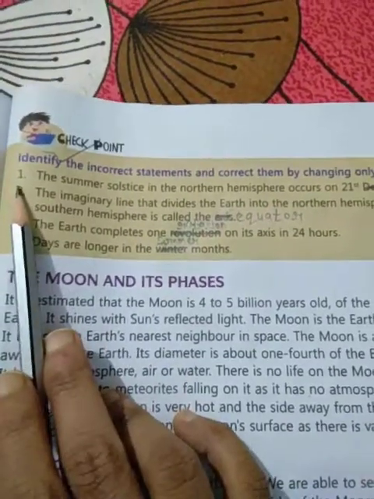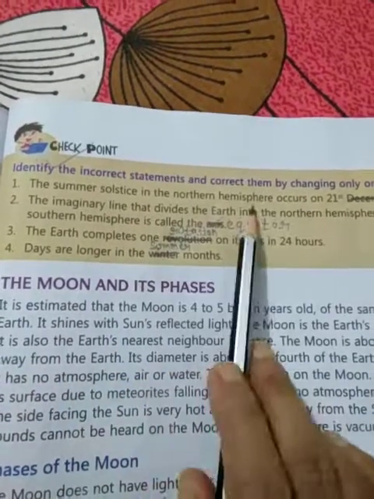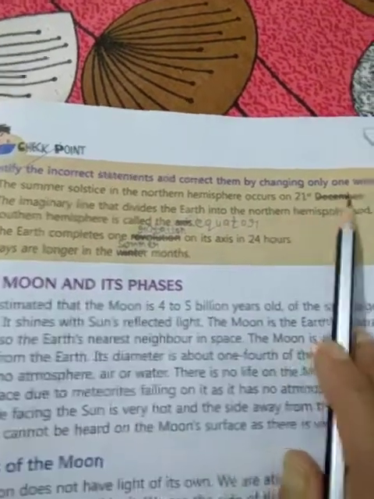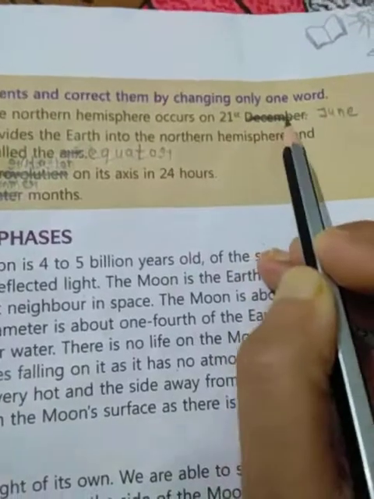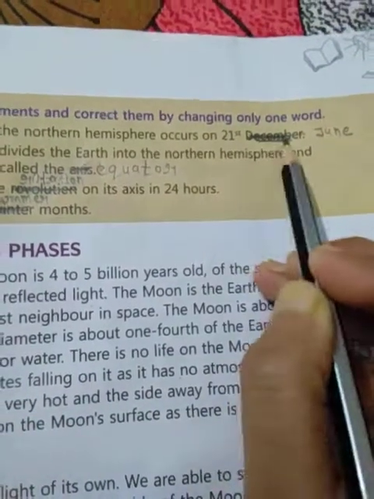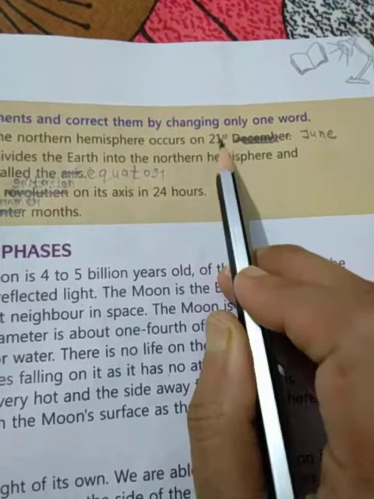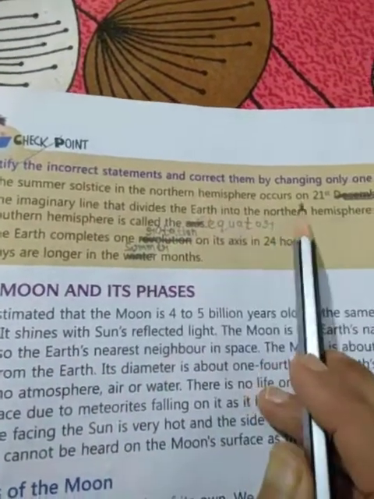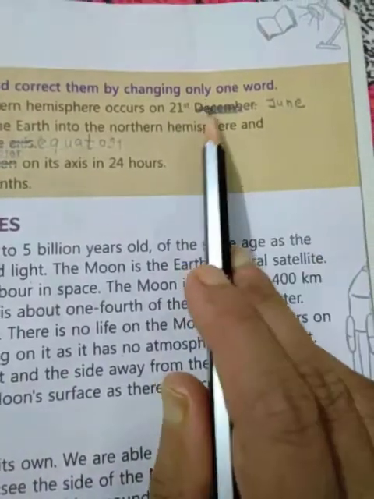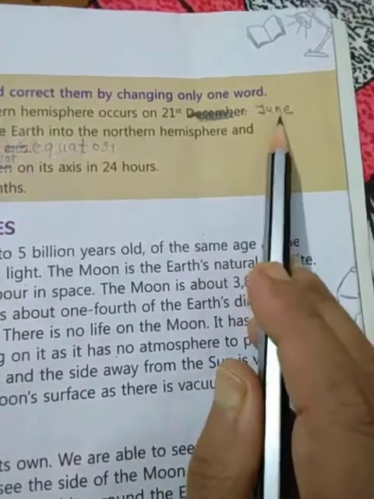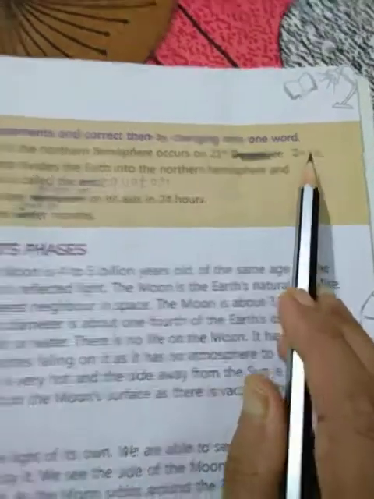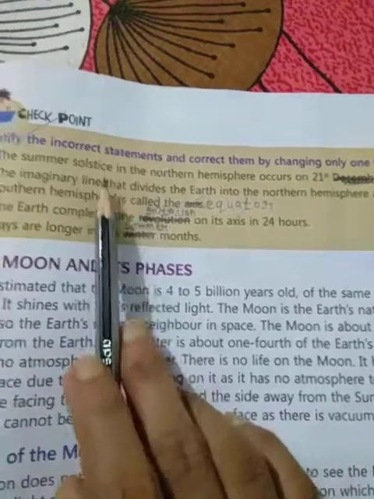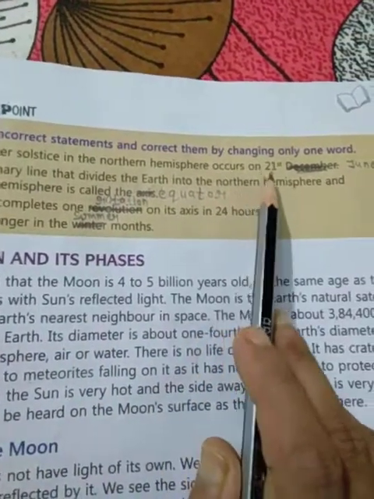The first sentence is, the summer solstice in the northern hemisphere occurs on 21st December. First of all you have to cut December and now you have to write June. The summer solstice in the northern hemisphere occurs on 21st June. Now this is correct.